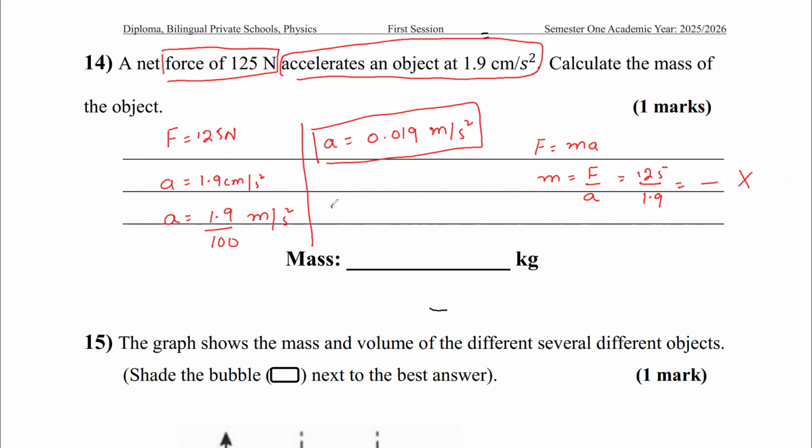Okay, so your formula here is mass is equal to force divided by acceleration. Here force is 125 Newton, and here acceleration is 0.019.